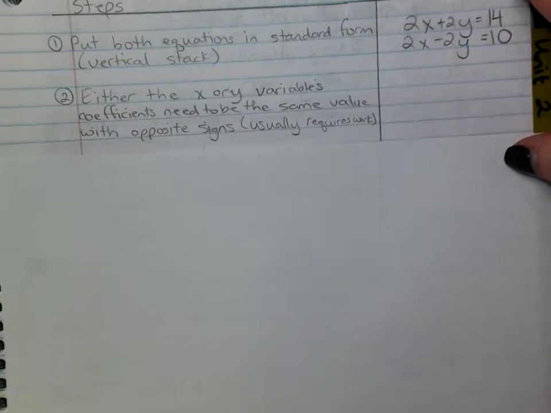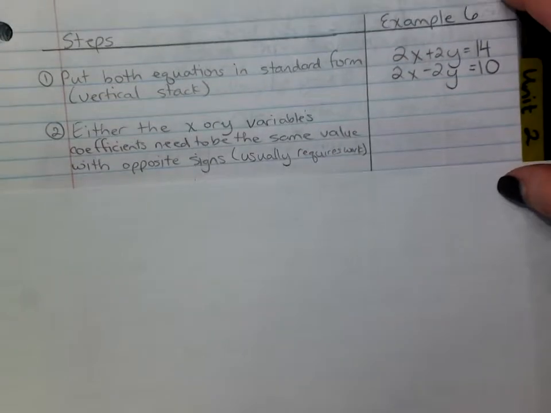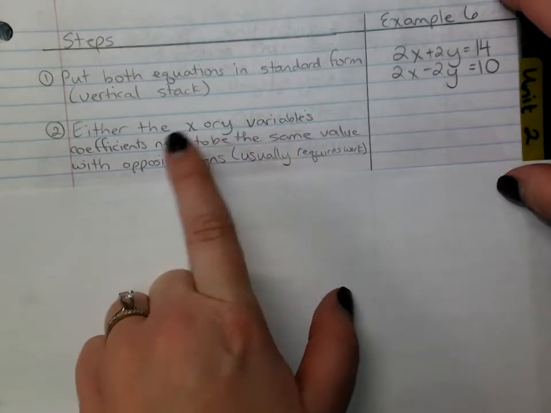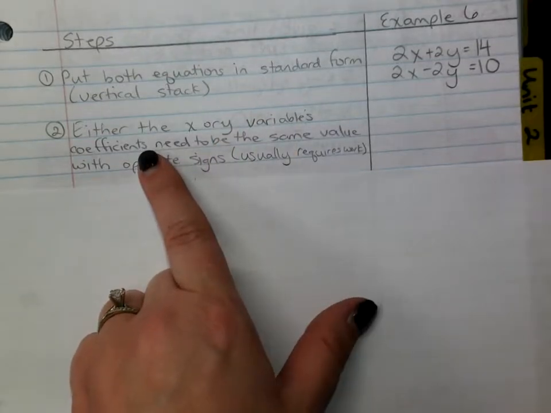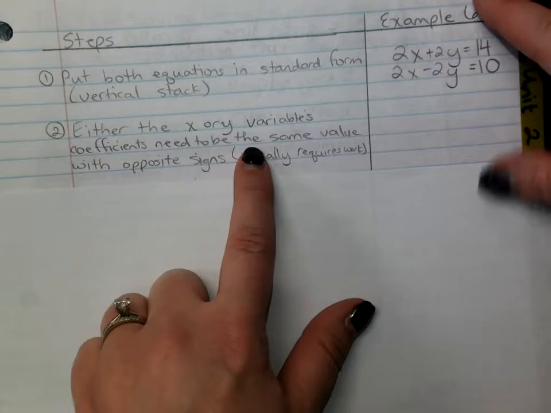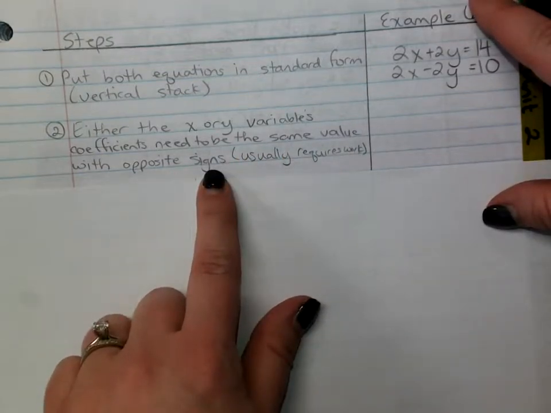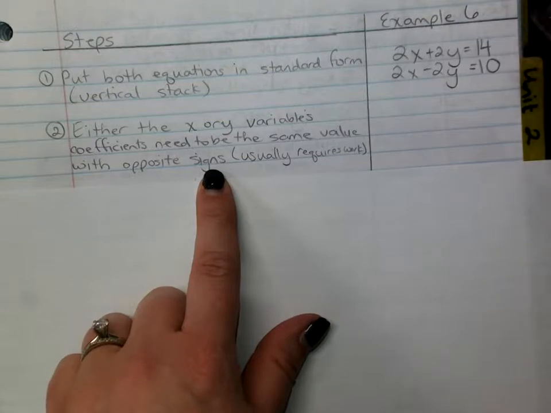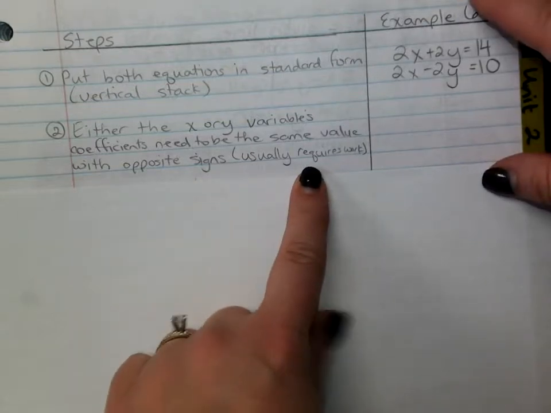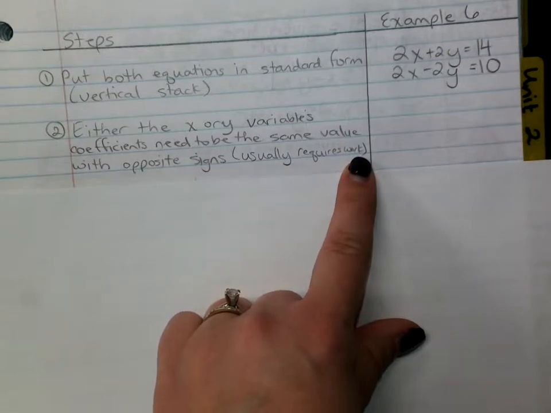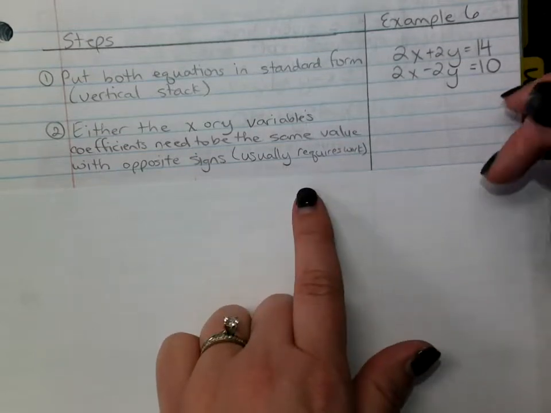From there, this part's kind of weird. Either the x or the y variables' coefficients, one or the other, need to be the same value with opposite signs. The same value with opposite signs. And this usually requires some work. Usually you have to do something to make them be the same number with opposite signs.